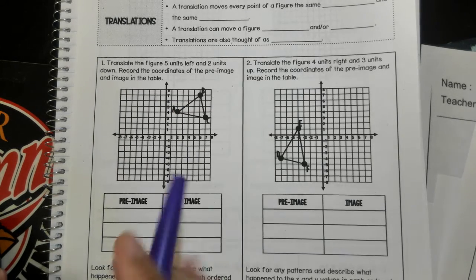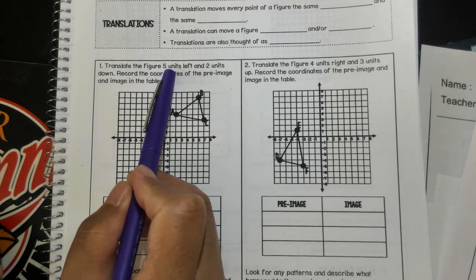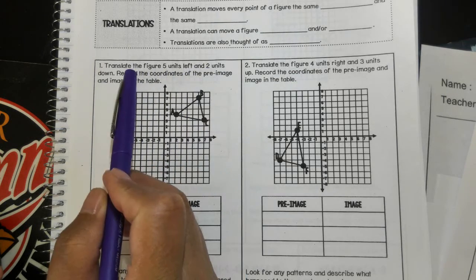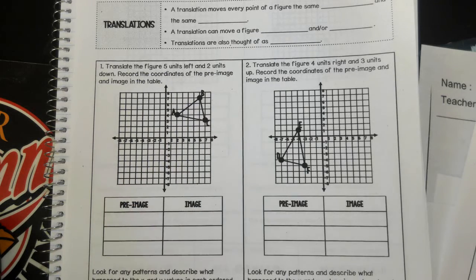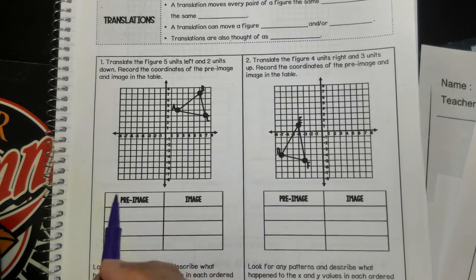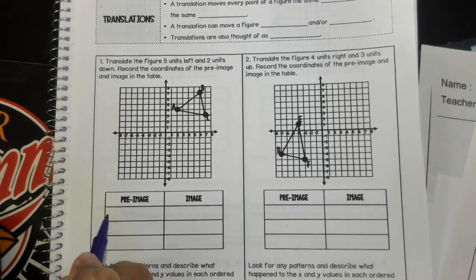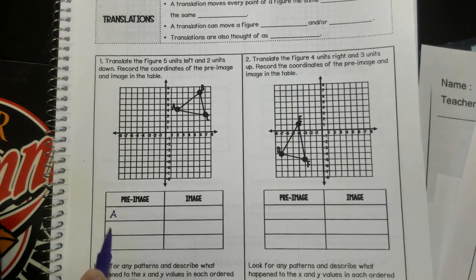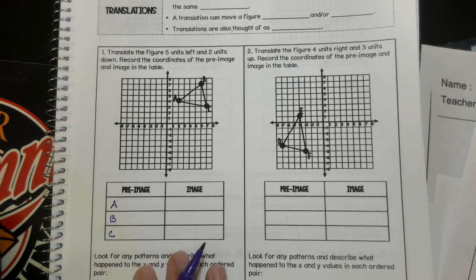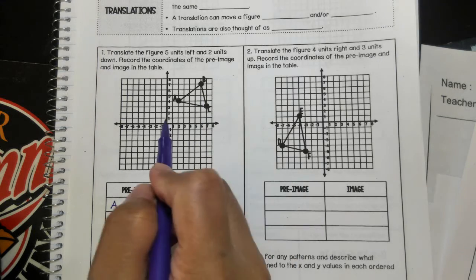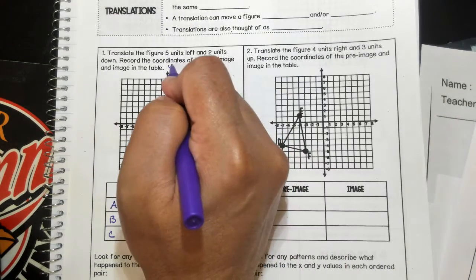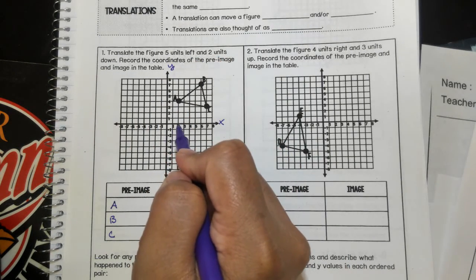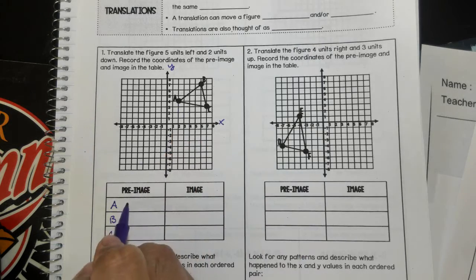So it says here, translate the figure 5 units to the left and 2 units down. Record the coordinates of the pre-image and the image on the table. So for the pre-image, you have to find the coordinates for each of these. You need to know your A coordinate, your B coordinate, and your C coordinate. If I do my A coordinate, this is the x-axis, this is the y-axis, and so when I label, this will be 2, 4.